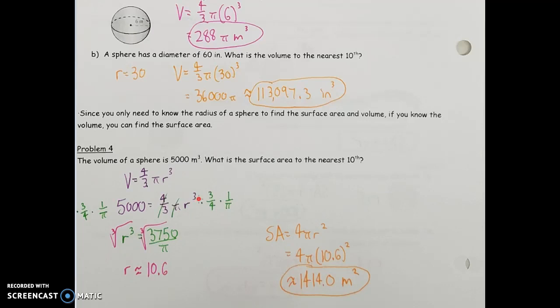So if I have r to the 3rd power, I can isolate r by taking a cubic root. So if I take that cube root of that result that we found before, your radius here should come out to about 10.6. And again, since that's the only thing that we need to substitute in our surface area formula, it's 4 pi r squared. After I plugged in my 10.6 from the first part, I should end up with about 1,414 square meters.